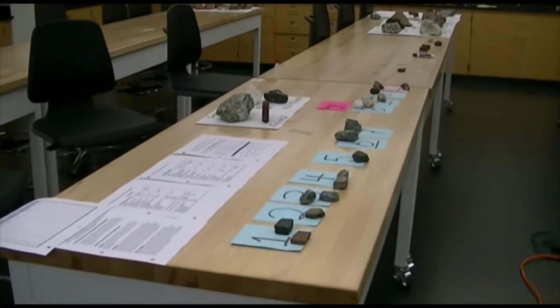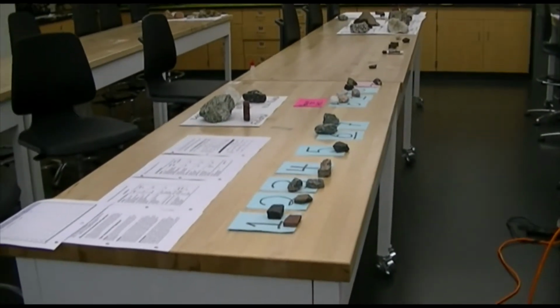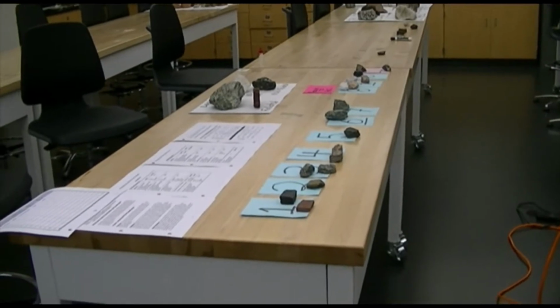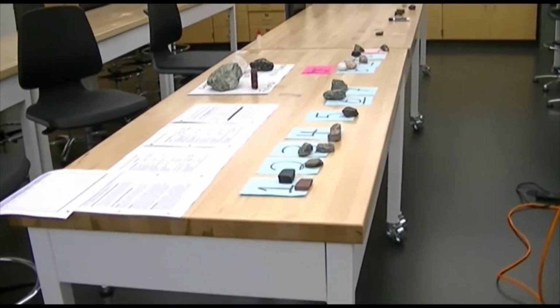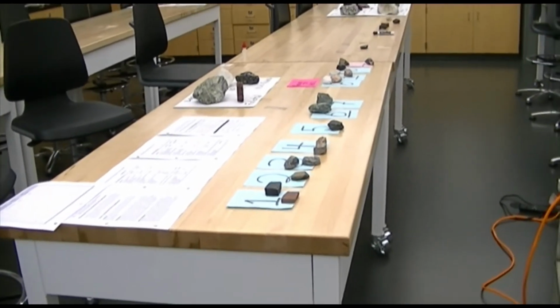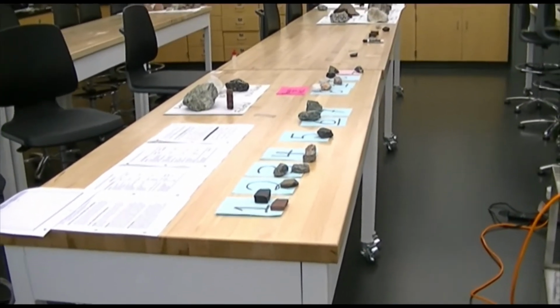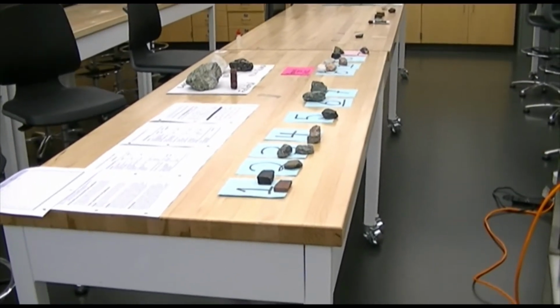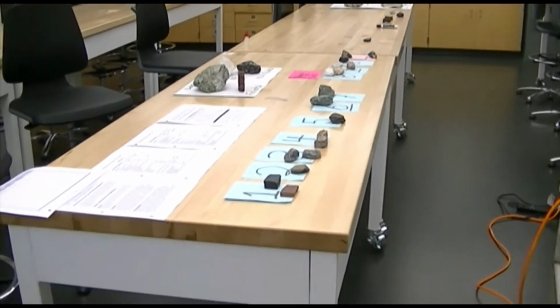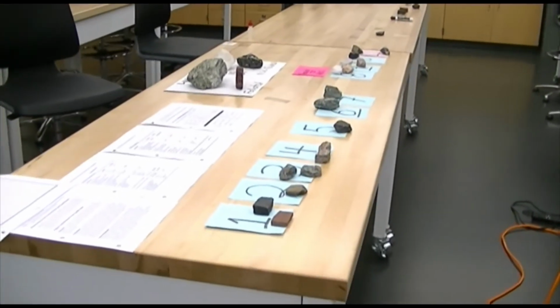All right, this is the last of our rock labs. This lab involves the identification of metamorphic rocks. Metamorphic rocks are those rocks that changed from one rock into another. They are subject to heat and pressure, unlike the conditions in which they were originally formed. So they've been transformed, metamorphosed into a new rock.